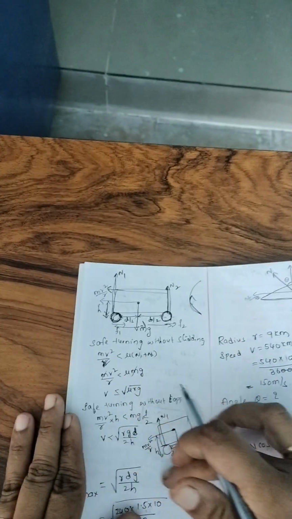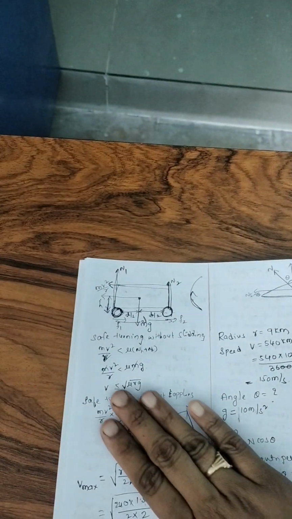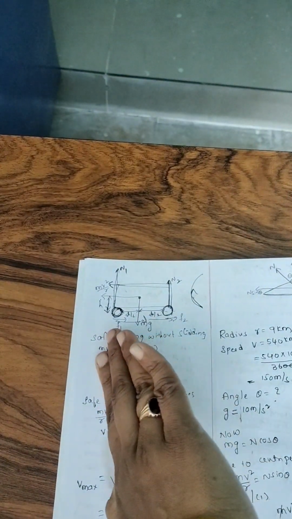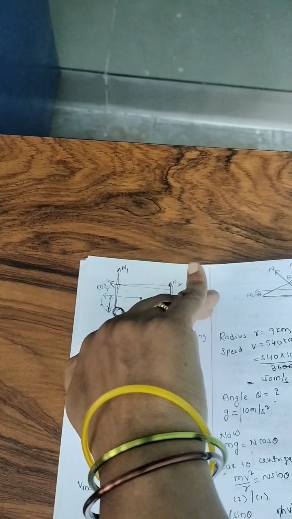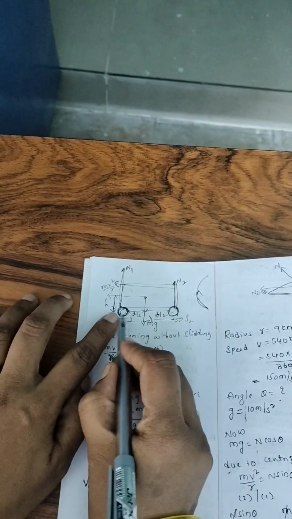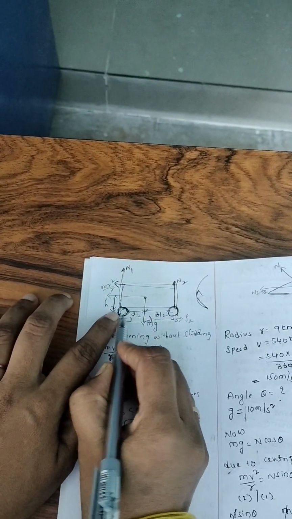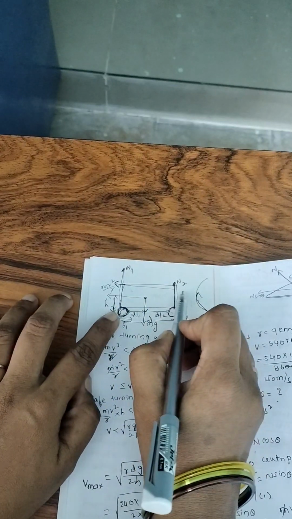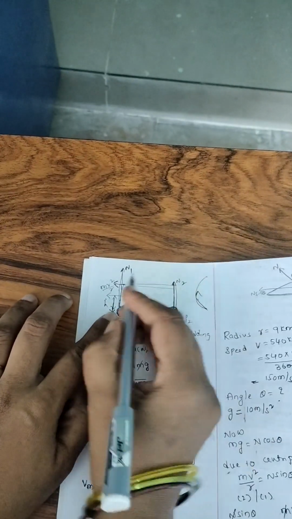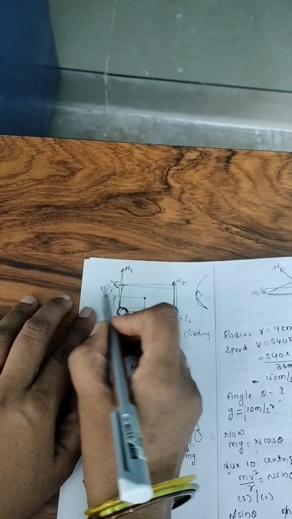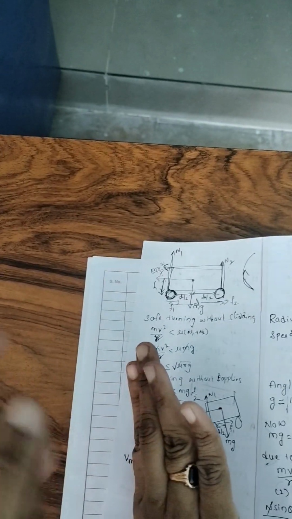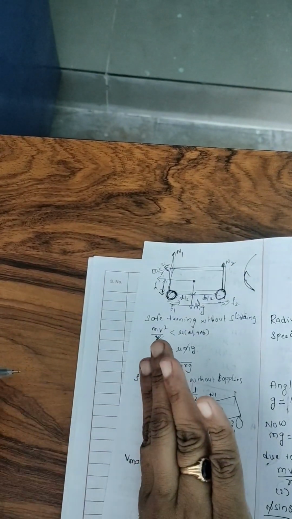Now this is the curved surface. Now the car is turning. What happens? It will bend in such a way, no? While turning, the total force is acting on this tire. So N2 will be more than N1. N1 will be more than N2. Now here centrifugal force mv square by r is acting, in such a way it is acting.